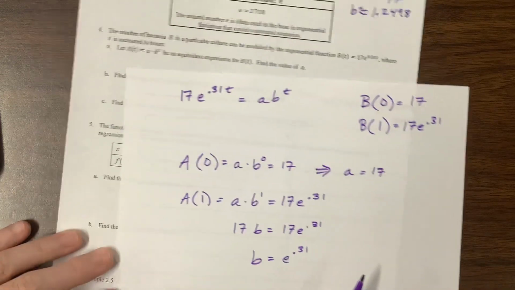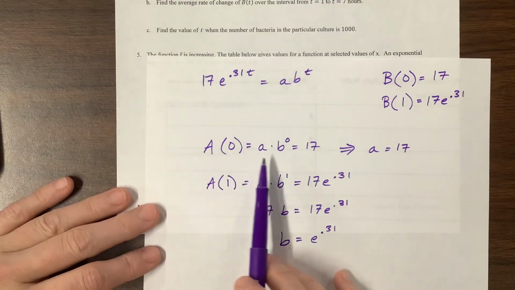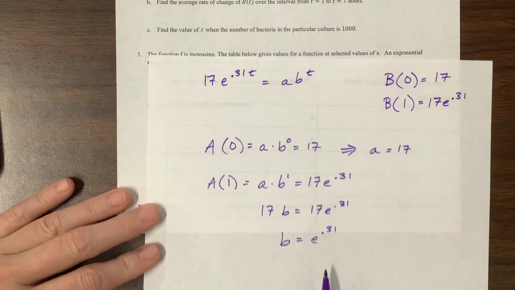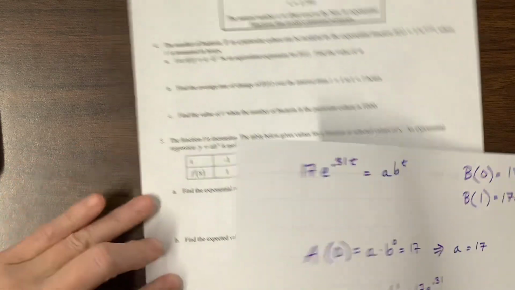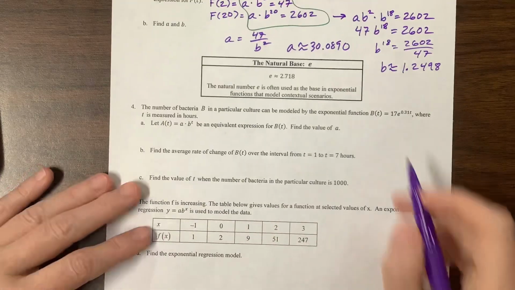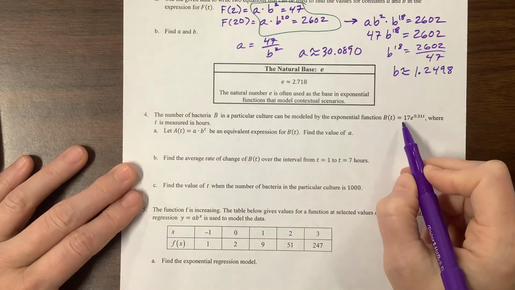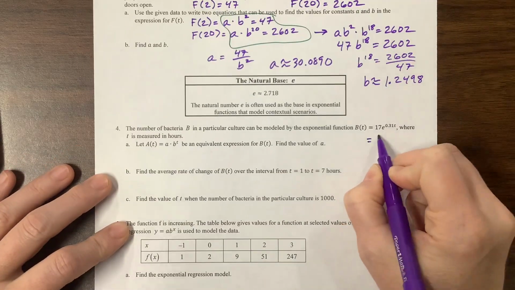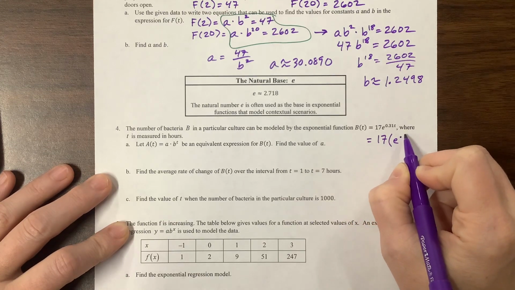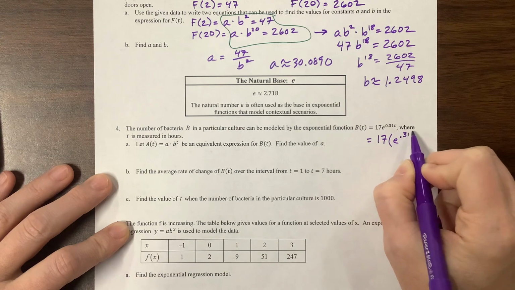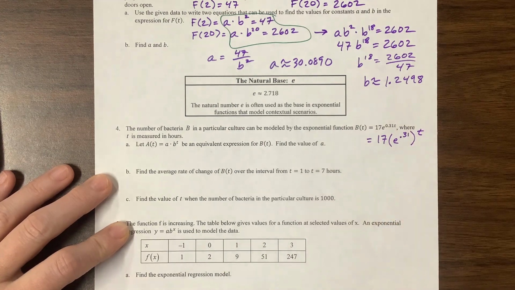And then I said, okay, well, if a and b are equal, then when I plug in 0, and then as I'm finishing all this up, I realized, oh, I could just use my properties of logs and write this and everything would be better. What I have is that this guy is equal to 17 times e to the 0.31, all raised to the t power.